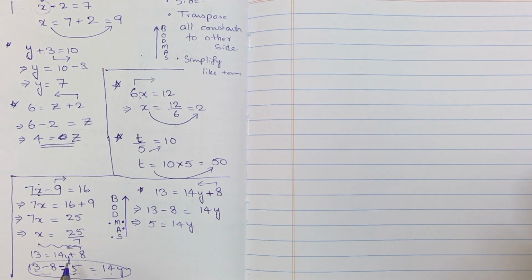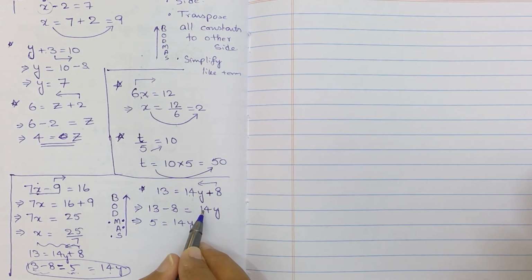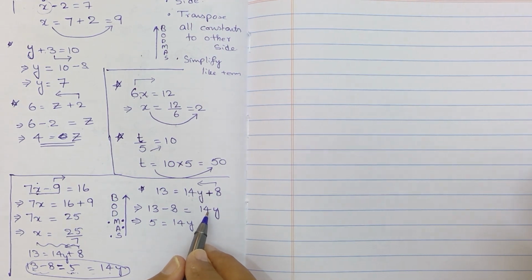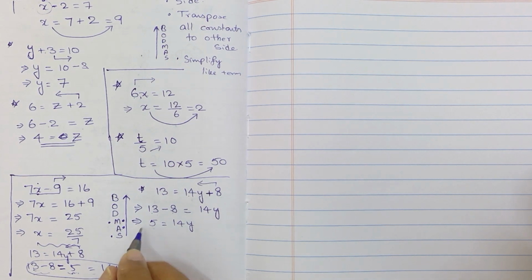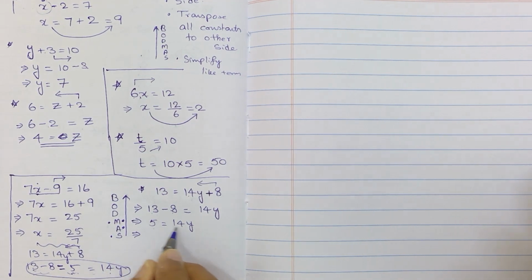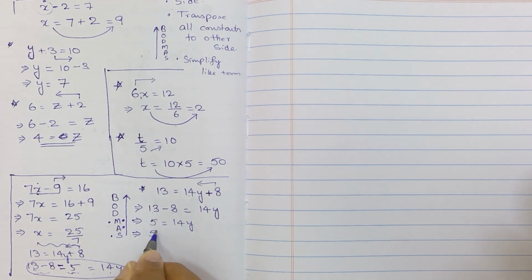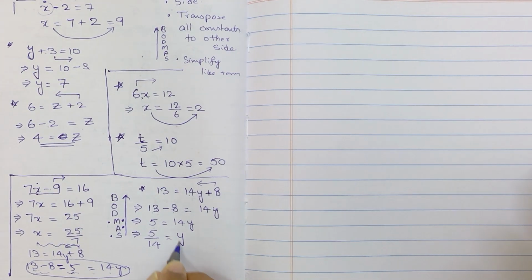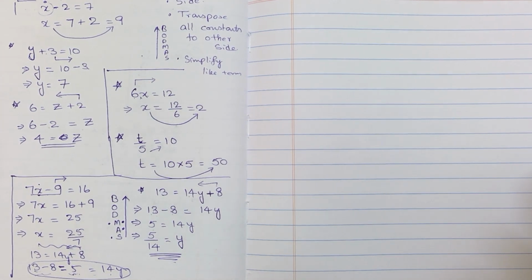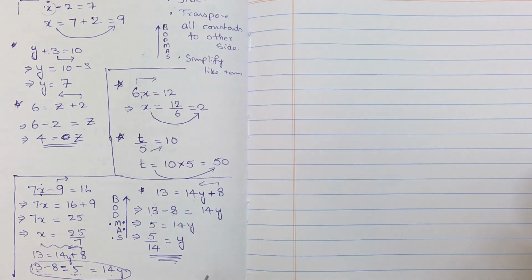Understood? So each step should show the whole equation. For example, here 13 minus 8, and on the right hand side what do you have? 14y. Understood or not? In the same way, 13 minus 8, simplify in the next step. So don't be in a hurry. That implies now 5 is equal to 14y. Here you have multiplication, and when you transpose to the other side, it becomes division and goes to the denominator. So y is equal to 5 by 14. Understood, my dear students? So these are the problems.